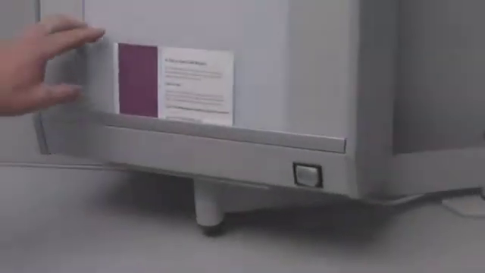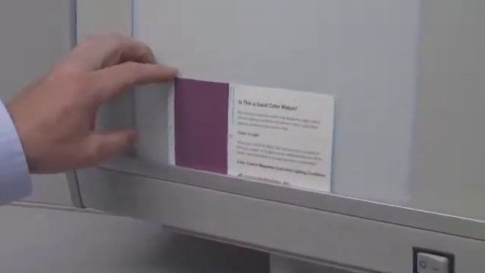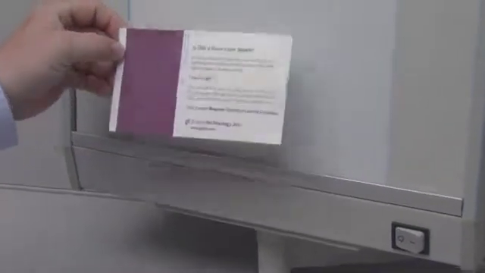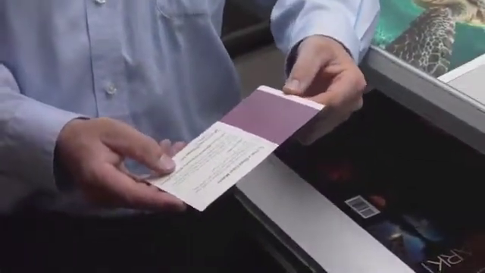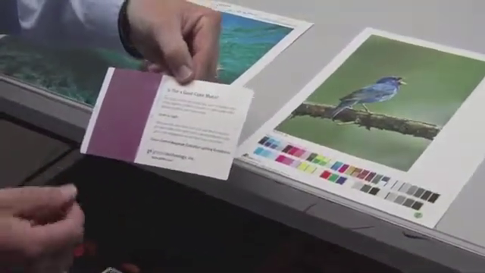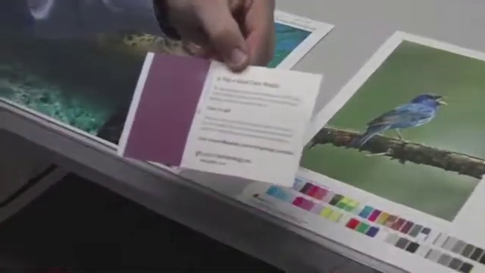This here is a chart explaining metamerism, which is the changing of the colors on the proof based on the lighting. And here you can see there's two strips on this card, and these pretty much look similar.